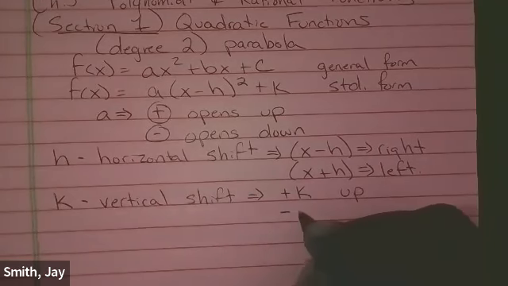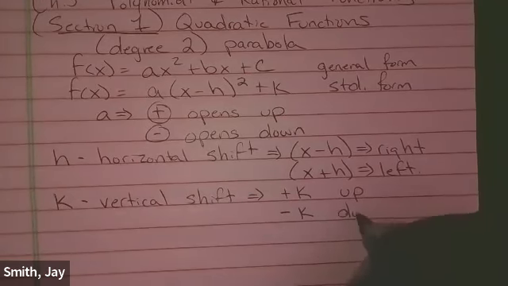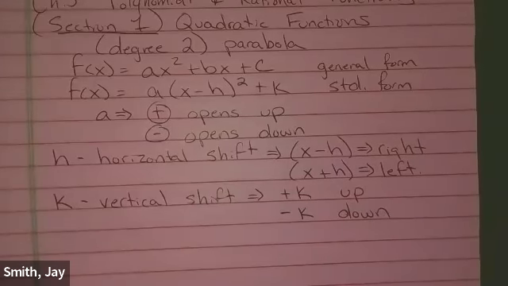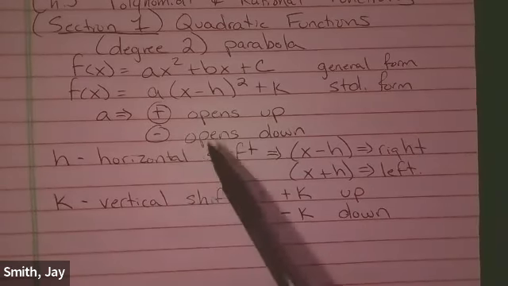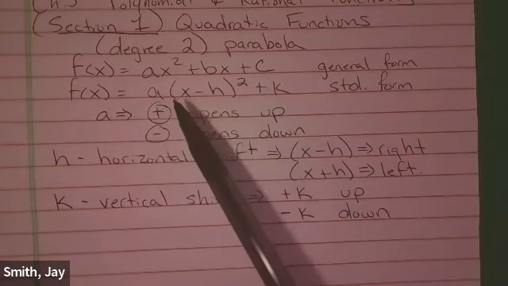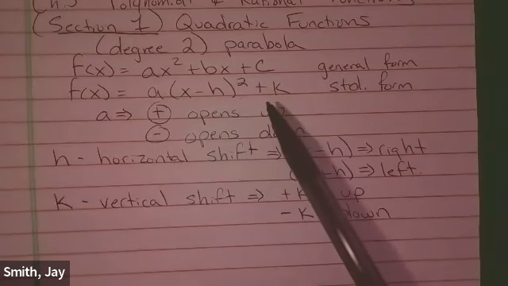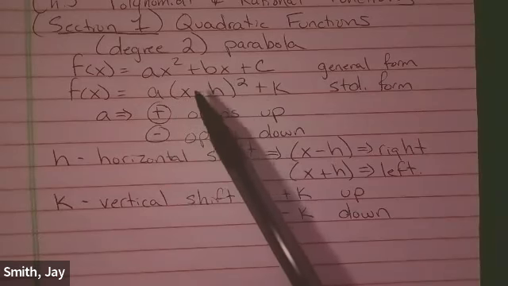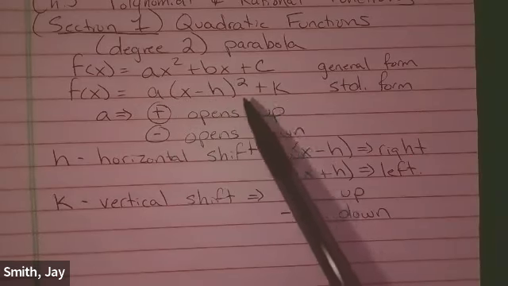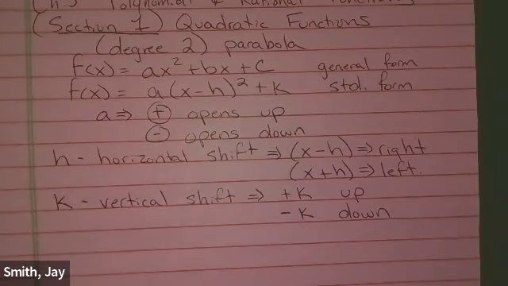If we see minus k, we're going to move the vertex down k units. So we can see if the function is given to us in its standard form, a times x minus h quantity squared plus k, then we can take the opposite of what we see for h, exactly what we see for k, and we can get our vertex right off the bat.